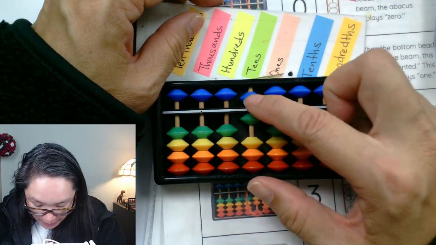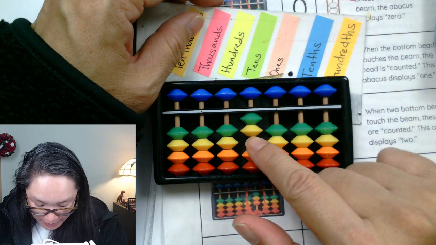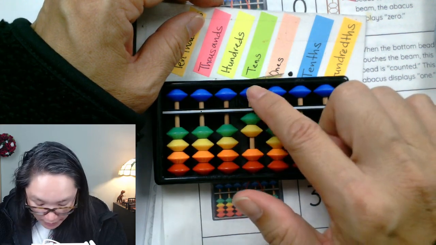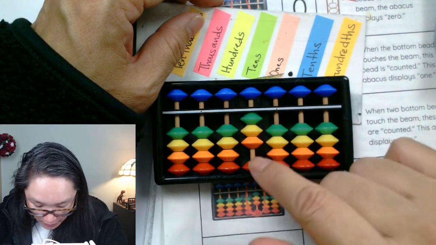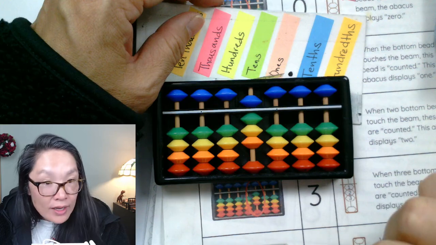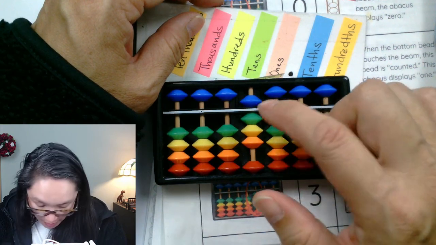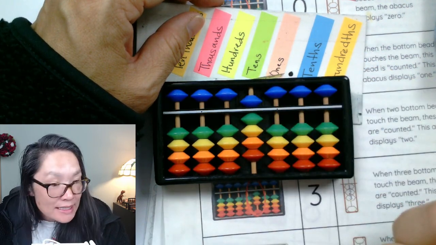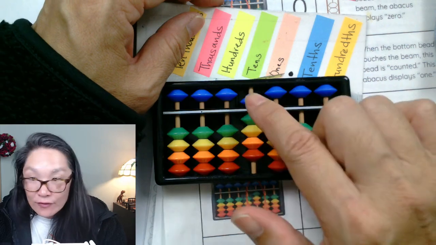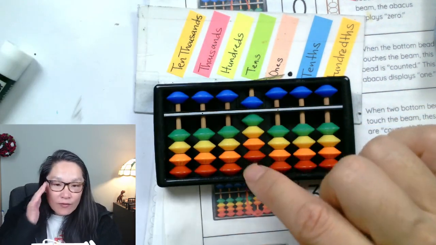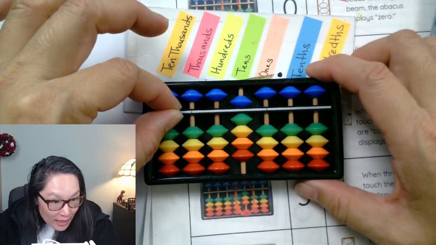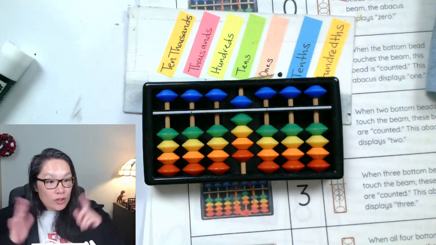And so then when I look at it, this is 20. And then I add the 5. Now I have 70. When I do 30, right? 1, 2, 3, I add the 5. Now I have 80. And then when I look at 40, 1, 2, 3, 4, and now I have 90 because I added the 5. This top bead will always be 5, no matter what. So what we're doing is we're understanding how to read the abacus. When we understand how to read the abacus, we can go further.